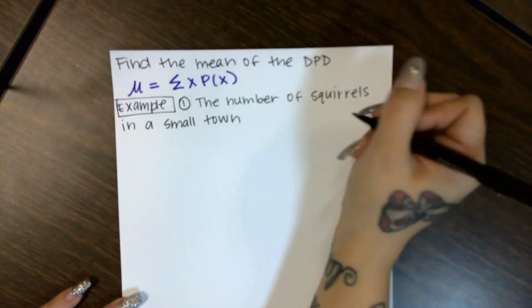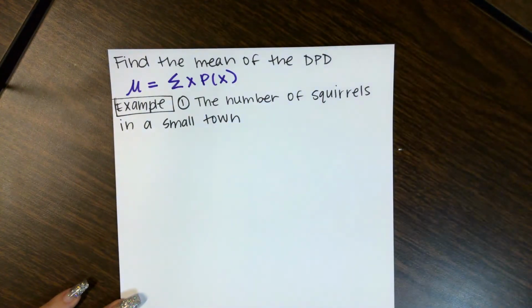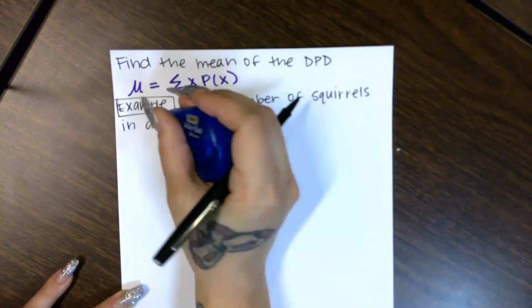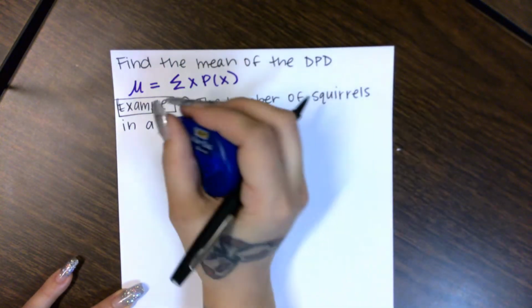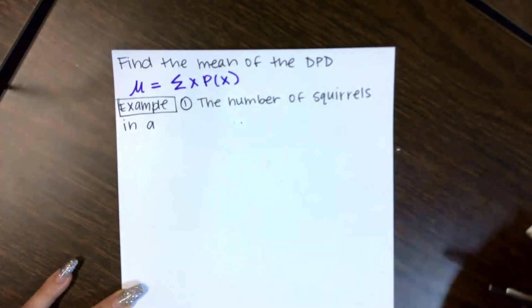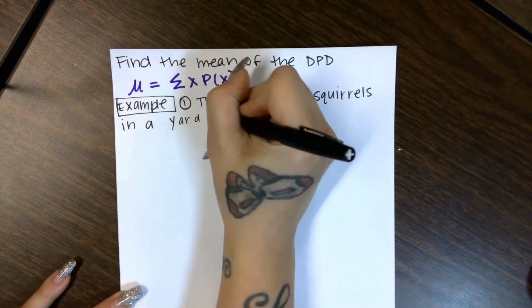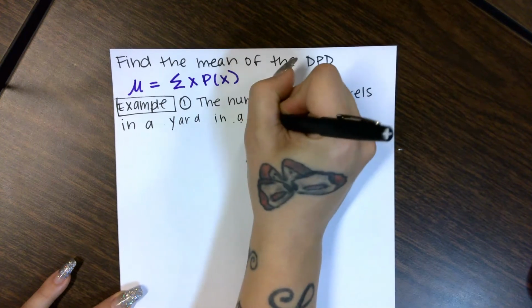Oh man, I said it wrong, so I'm going to delete it. The number of squirrels in a yard in a small town. Squirrels.